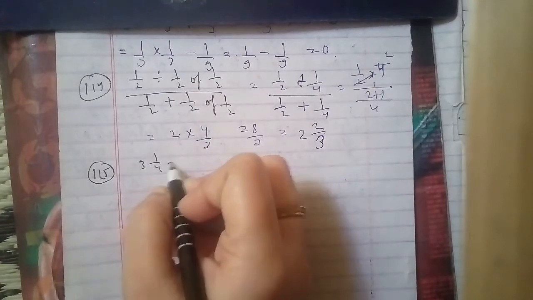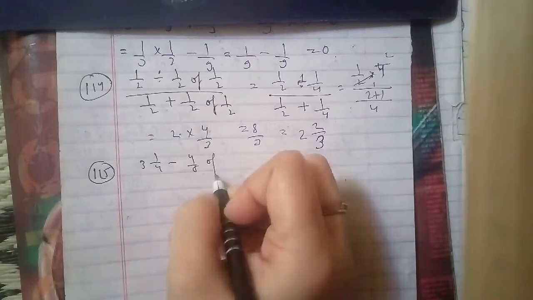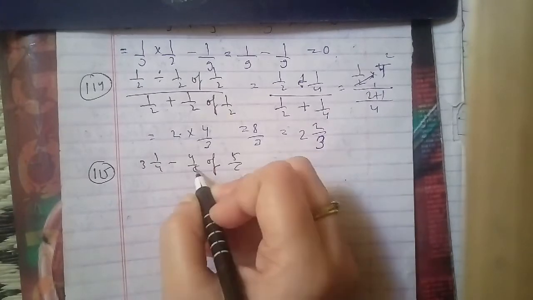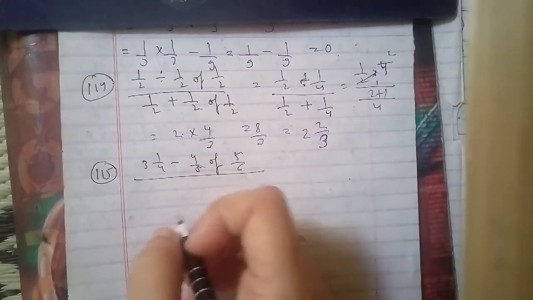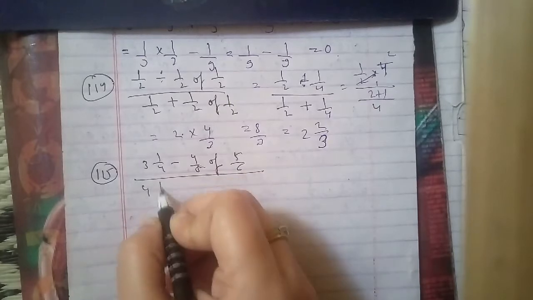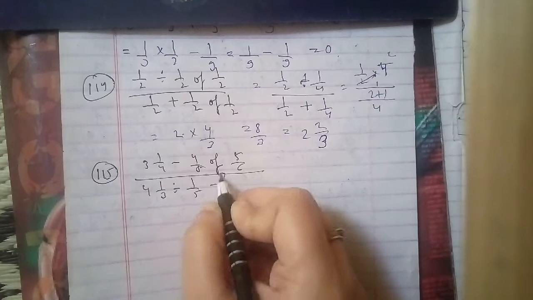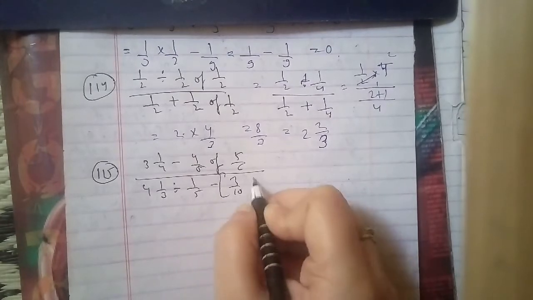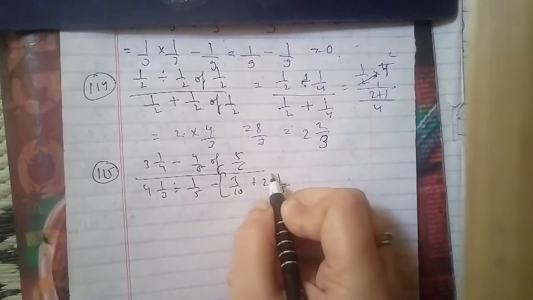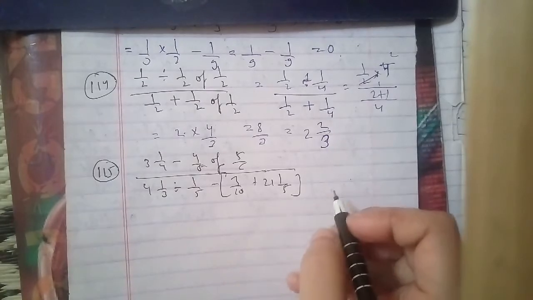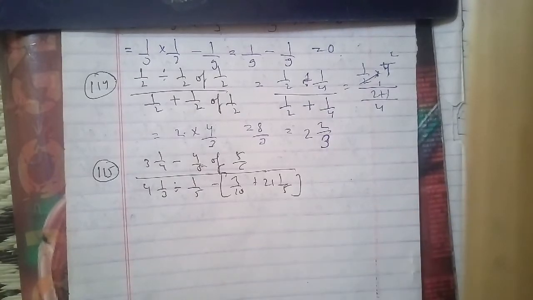That equals 13 upon 4 minus 2 upon 3 upon 13 upon 3 into 5 minus 2 upon 10, which equals 31 upon 12 into 6.